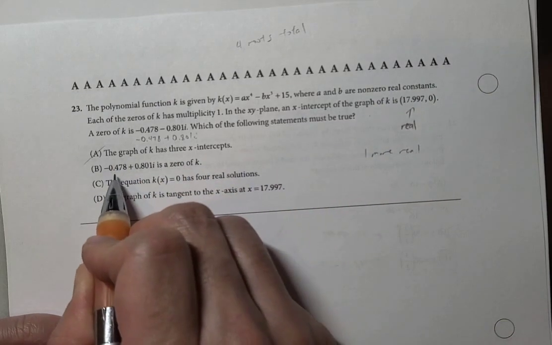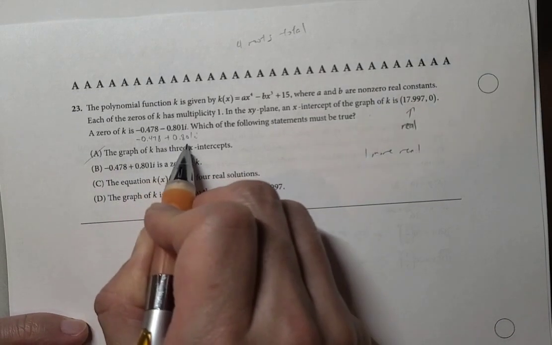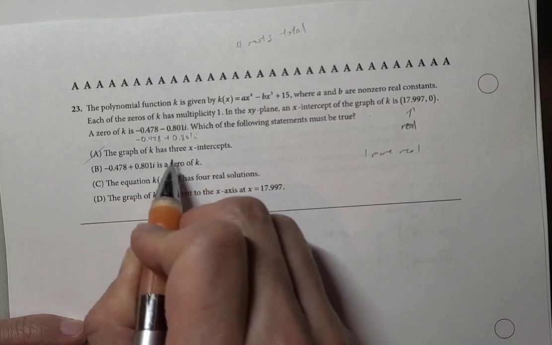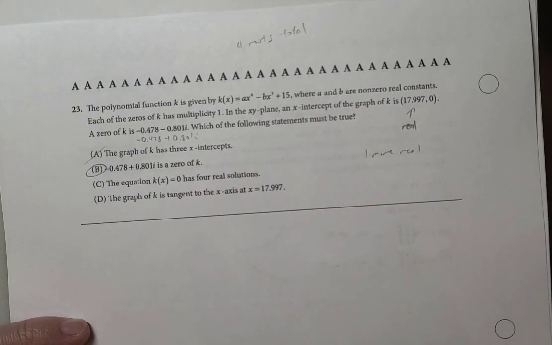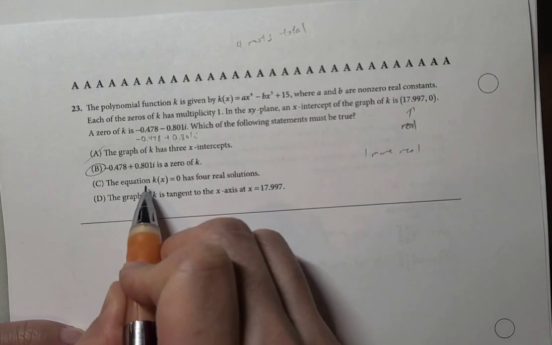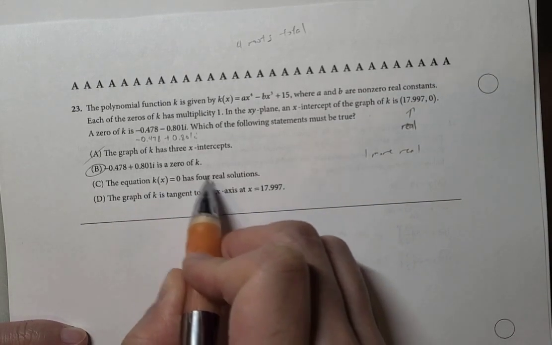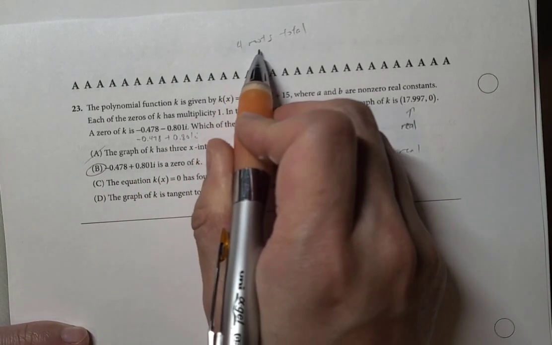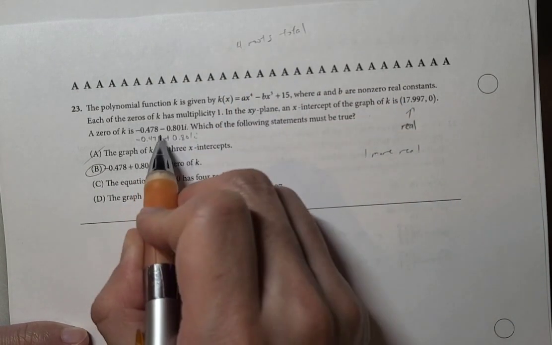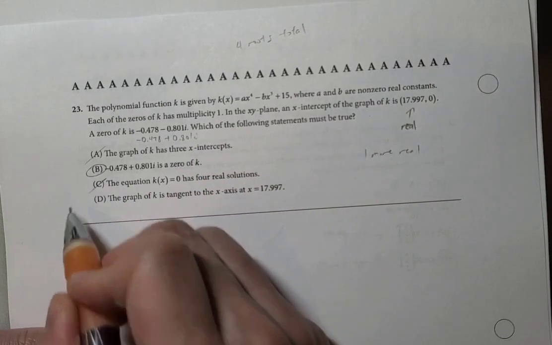Okay. This is exactly what I said, actually. This is a zero of k because it's a complex conjugate. So it's probably B. But let's look at the other choices. Equation k of x has 4 real solutions. No, they already give us a complex one. And we said that it's 4 roots total. And there's one complex already, so no.